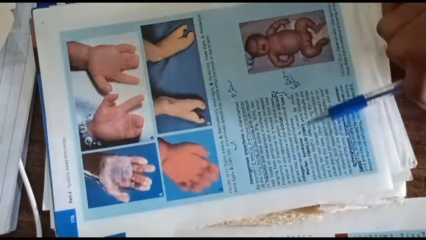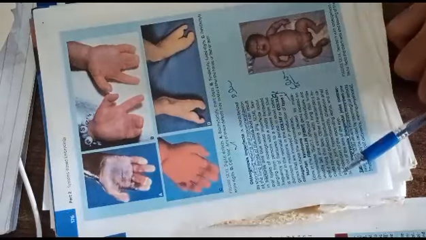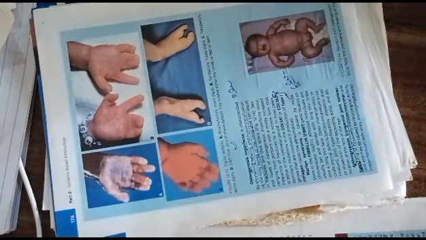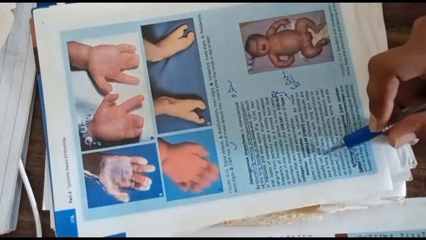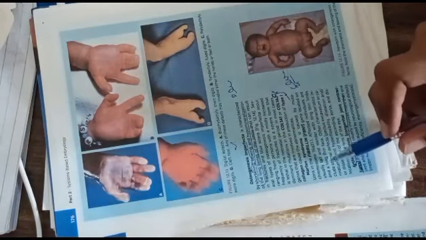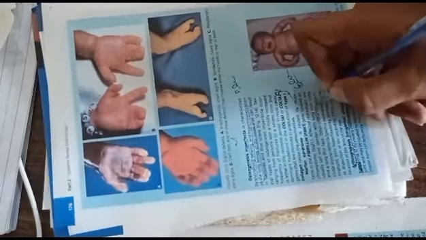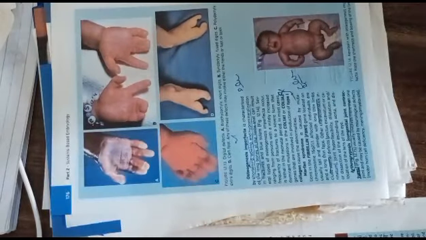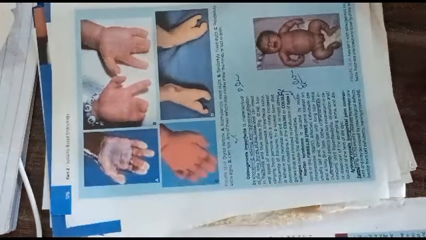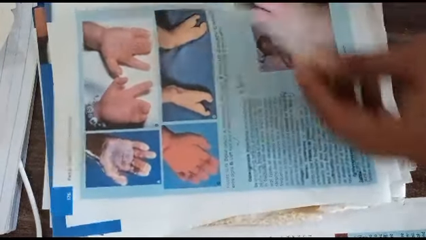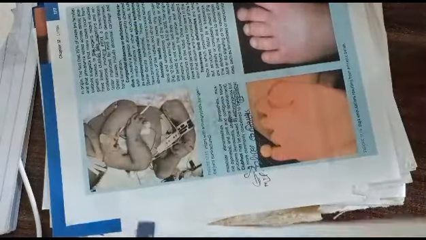What is Marfan syndrome? Cause is a mutation in fibrillin, and in Marfan syndrome, the individuals are very tall and slender, along with thin limbs and a long thin face. So you have to do this from here. Next, arthrogryposis, congenital joint contractures. This also you have to do only 2 lines of, so that you can write it in SQ if it comes.